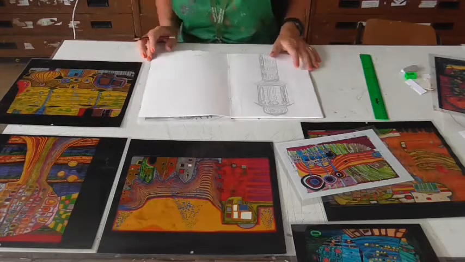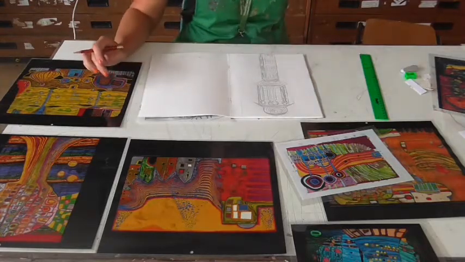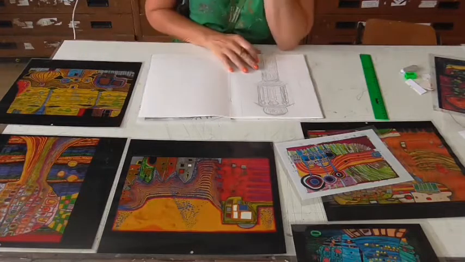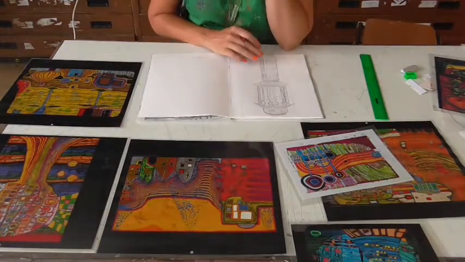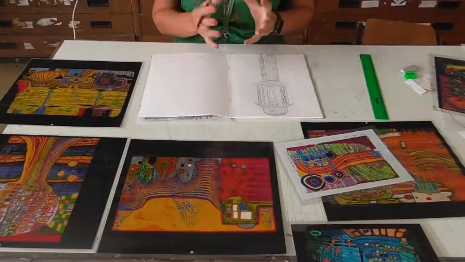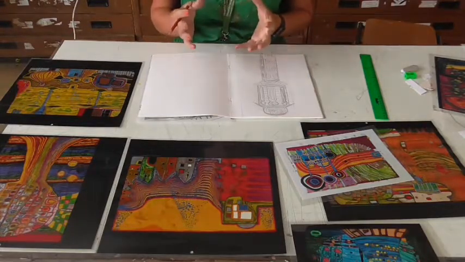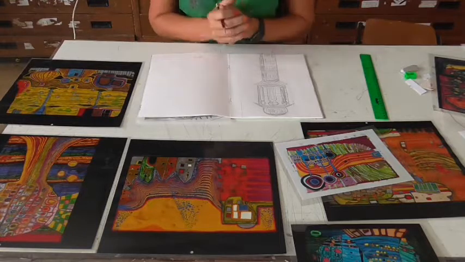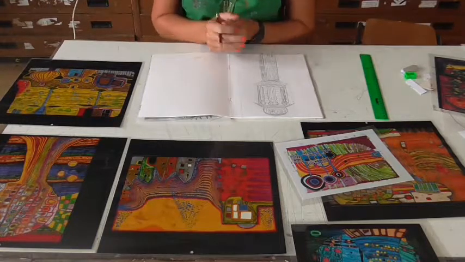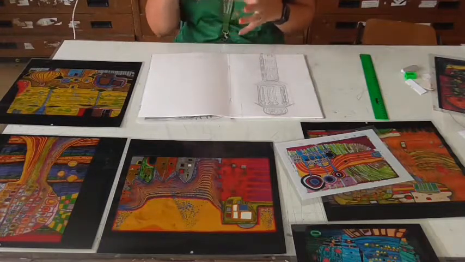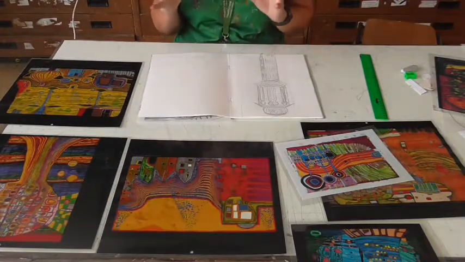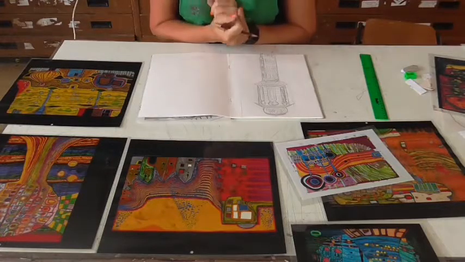Hello everyone. Okay, so as you know, you're looking at Hundertwasser at the moment. So what we want to do now is start to think about how we're going to generate some shapes which we can then decorate and paint and colour in the style of Hundertwasser, which will then become the shapes that we will use to make our little Hundertwasser style town, which your class teacher should already have spoken to you about.